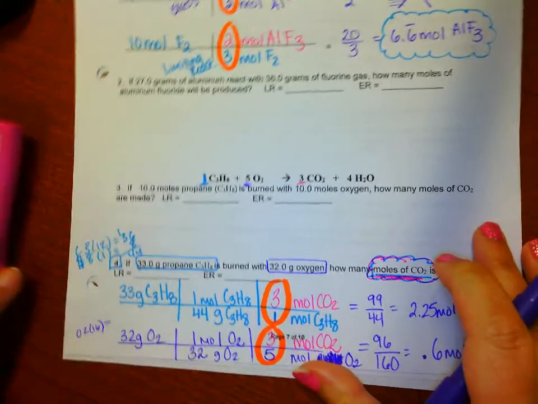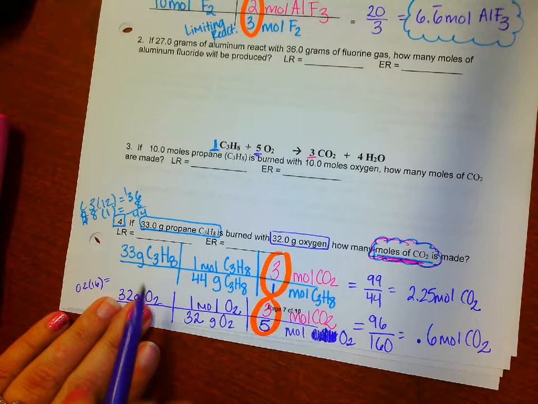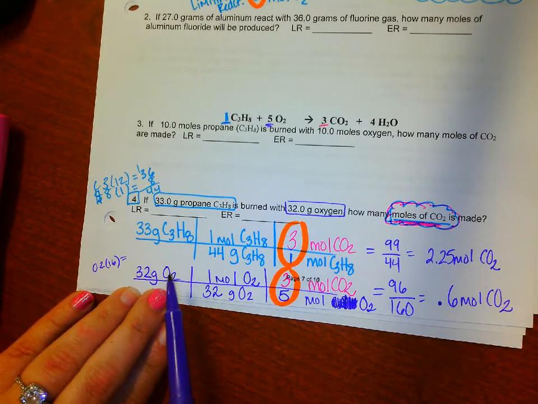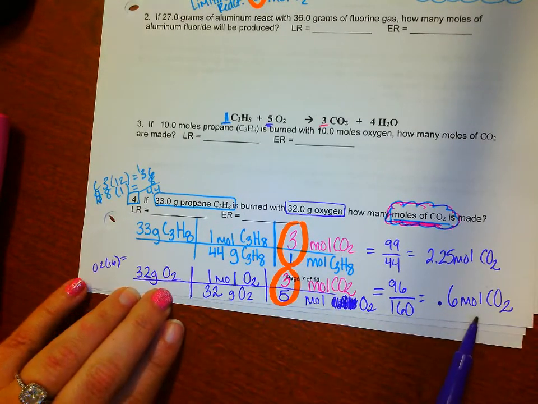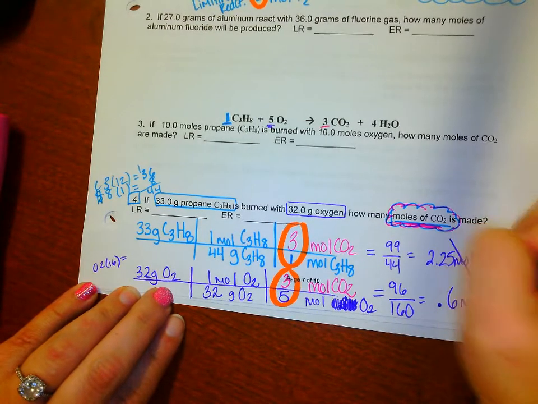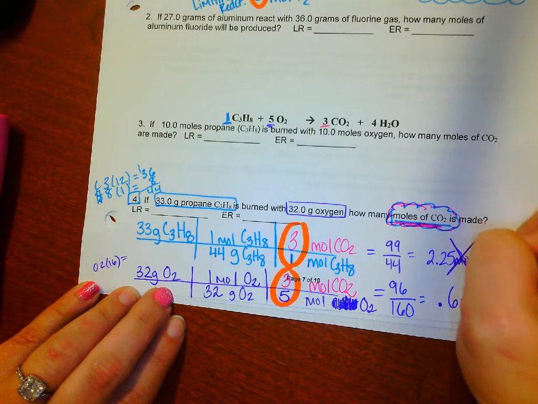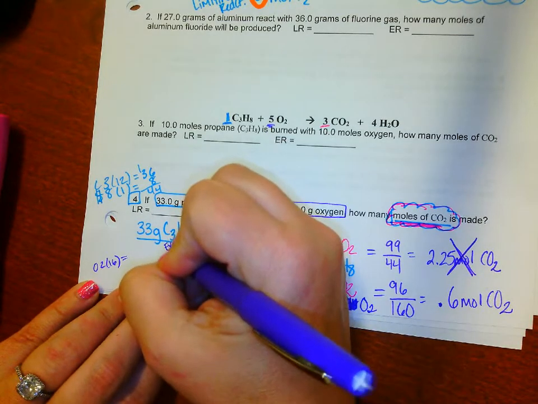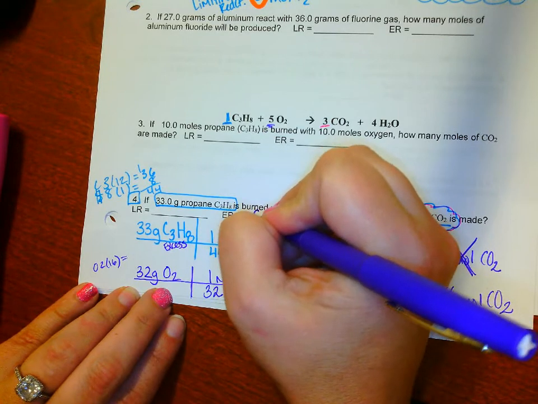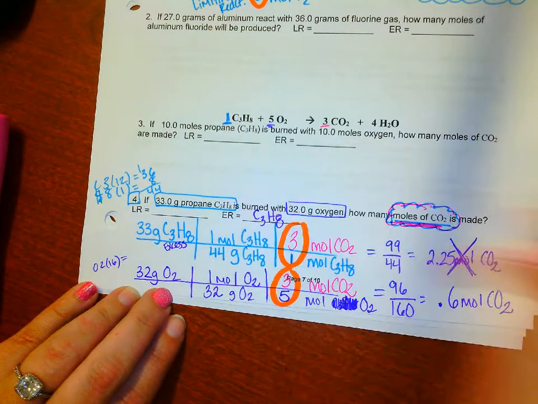So again, we look at our 2 answers. With this amount of propane, I can make 2.25 moles of carbon dioxide. But with this amount of oxygen, I can only make 0.6 moles of carbon dioxide. I will cross off the bigger of the answers because that would be considered an excess. We would have excess C3H8.